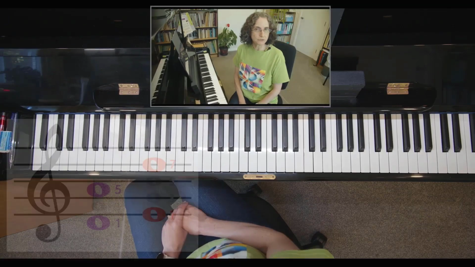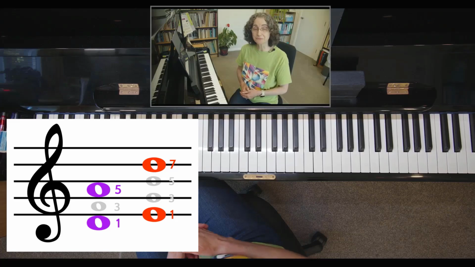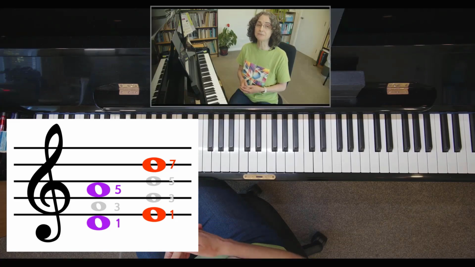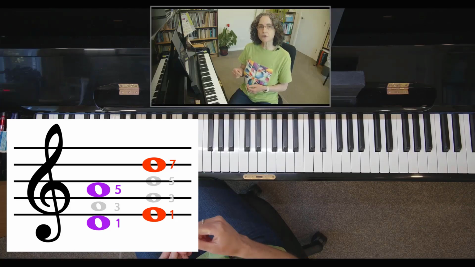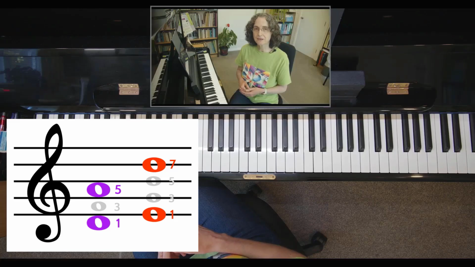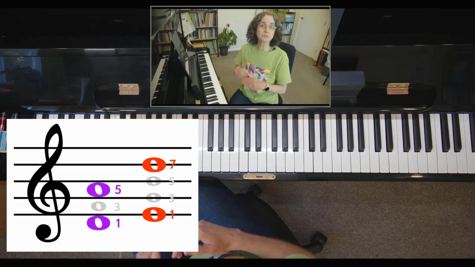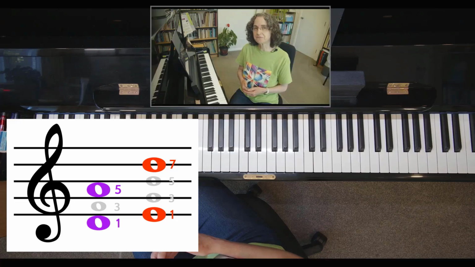When your interval consists of all space notes, like the purple interval, or all line notes, like the red example, you know your interval distance is going to be an odd number. Just to make it easier to see, I've written the notes on top of each other, like a chord. But this rule also applies if the notes were written one after each other.